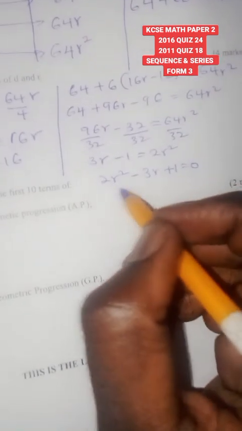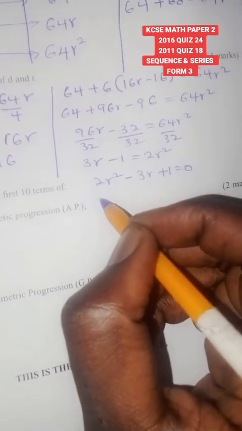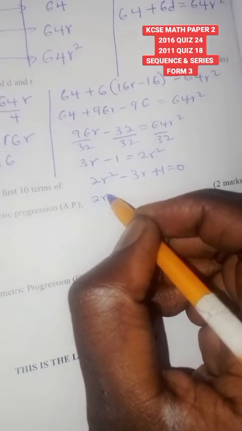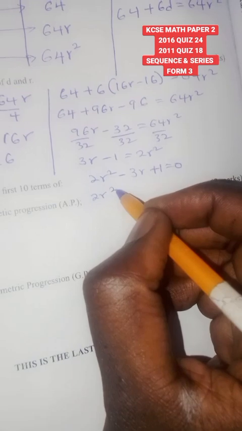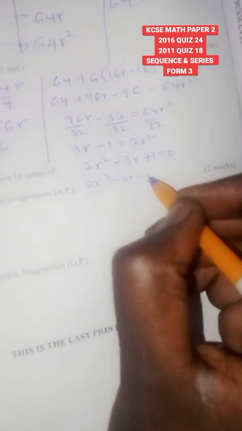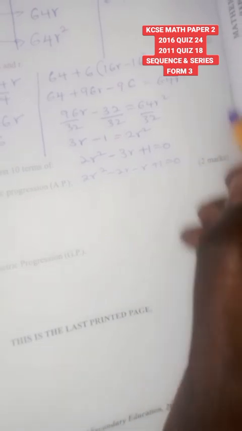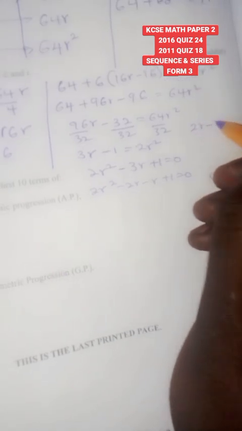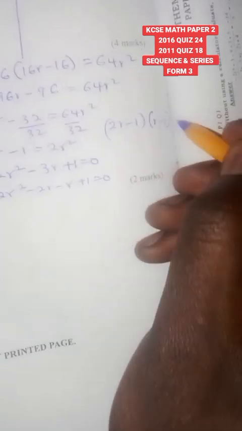Now this is a quadratic equation, and if you solve this quadratic equation, we have 2r squared, then minus 2r minus r plus 1 is equal to 0, so that the value of r will be (2r minus 1)(r minus 1).